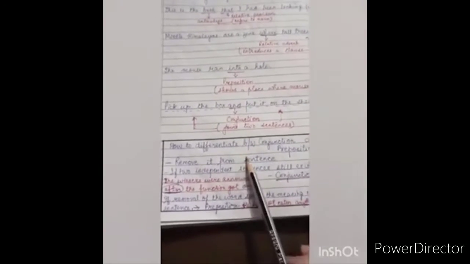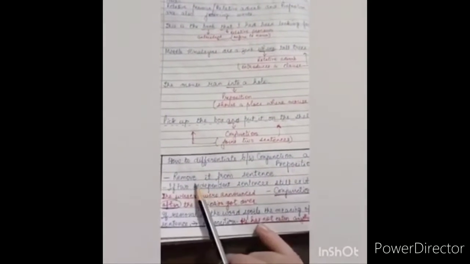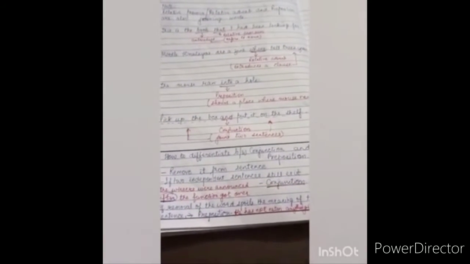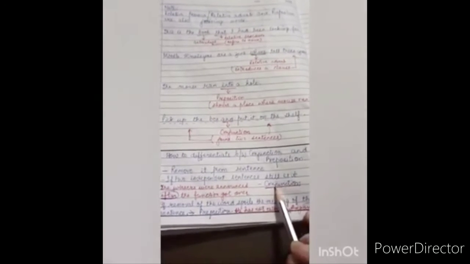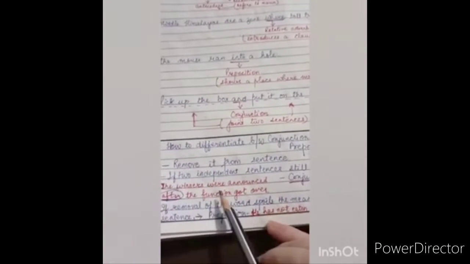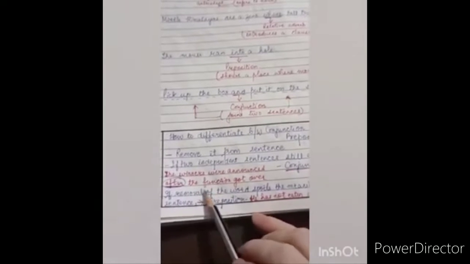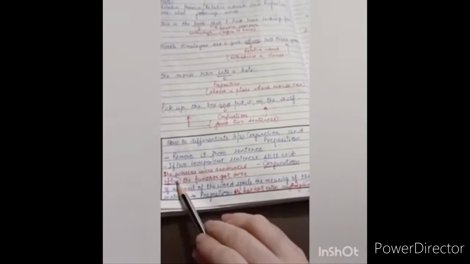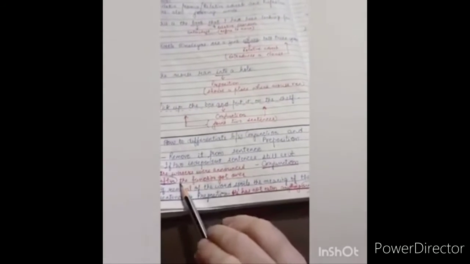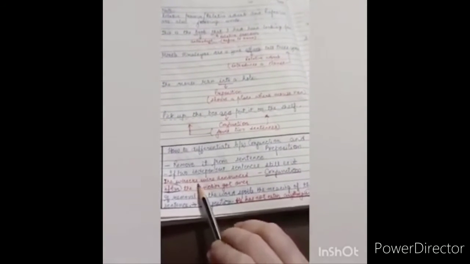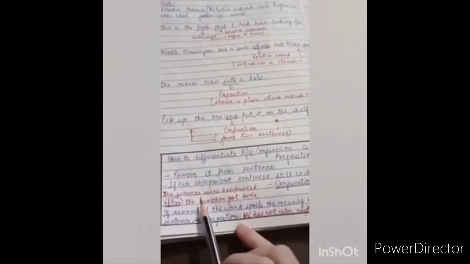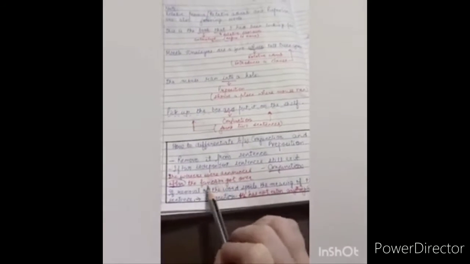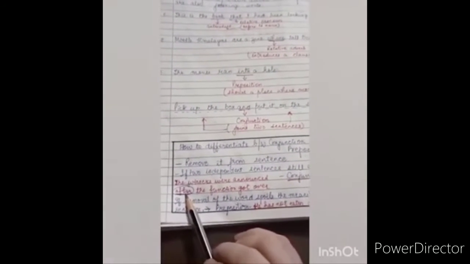Now how to differentiate between a conjunction and a preposition? Remove it from the sentence. If two independent sentences still exist, then it is a conjunction. For example, the winners were announced after the function got over. Now just remove after over here: the winners were announced, the function got over. If the two independent sentences exist together, then it is a conjunction. So automatically we come to know that after is a conjunction.